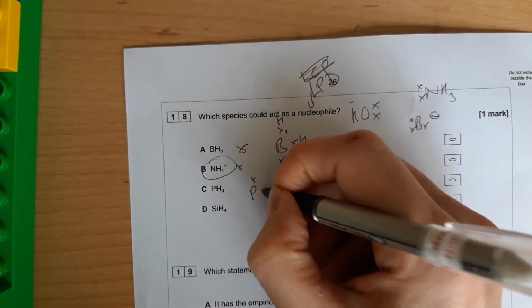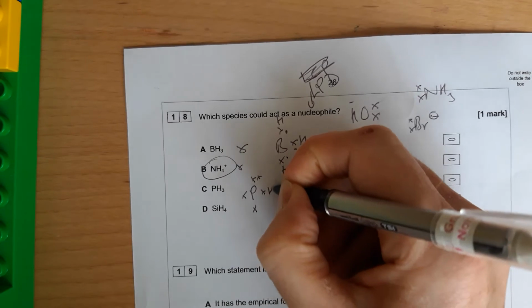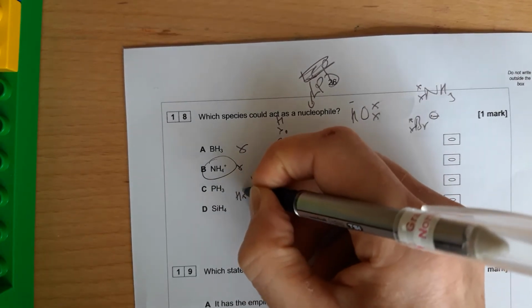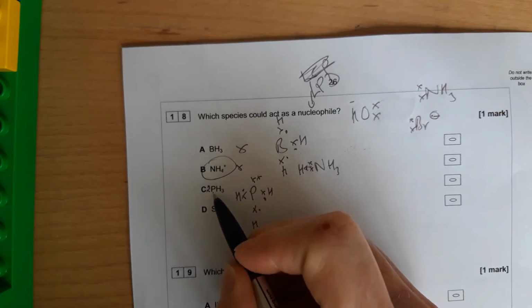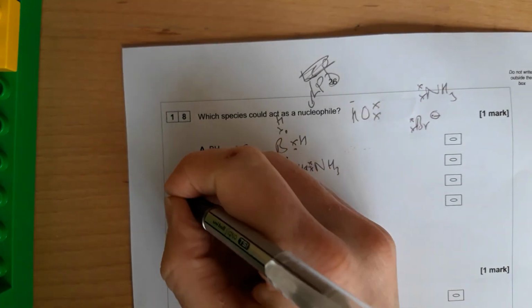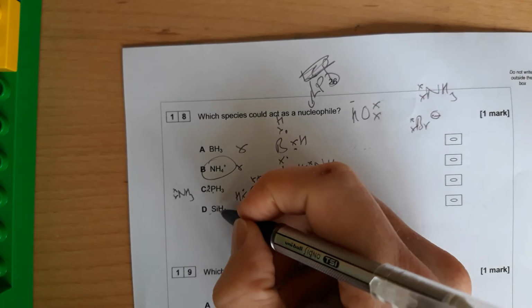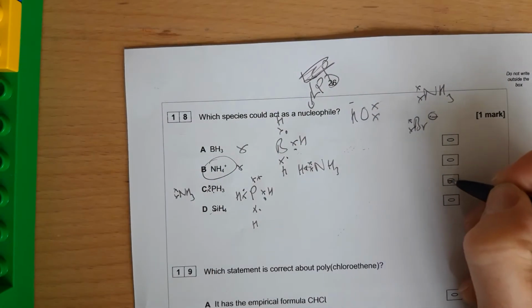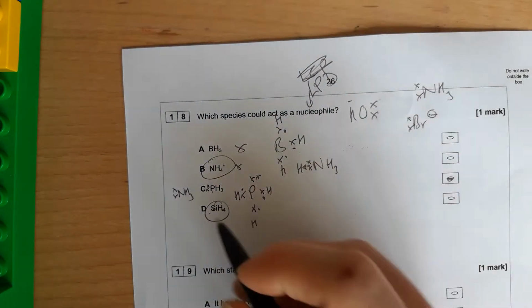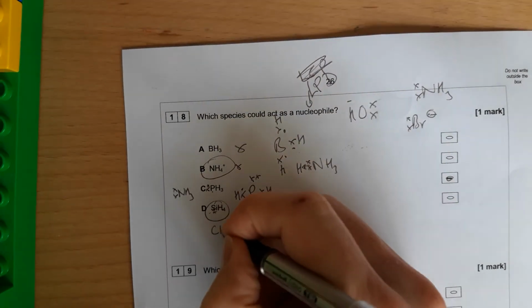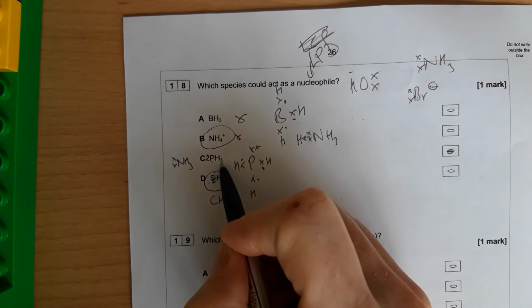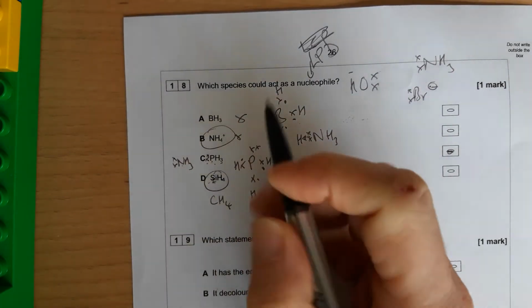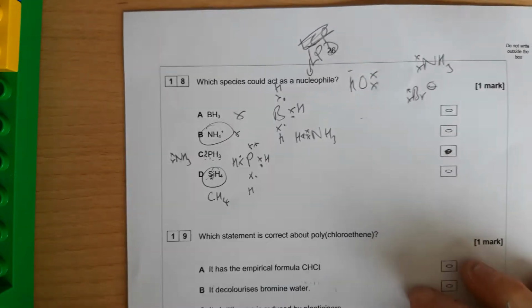Phosphorus is in group 5. 1, 2, 3, 4, 5. 3 hydrogens. 1, 2, 3. It's you. You've got a lone pair. Phosphorus and nitrogen are in the same group. PH3 is very similar to NH3. It's got a lone pair. SiH4, that's group 4. That's like CH4, because silicon's in the same group as carbon. Has CH4 got a lone pair? No. PH3, has that got a lone pair? Well, you look down the group, has NH3 got a lone pair? Yeah. There's another way of doing it.